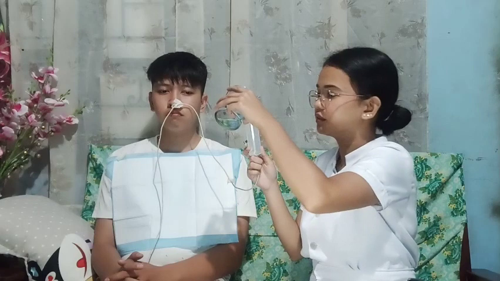And then assuming that it's finished, I will now flush it again. And then I will instruct the client, or the significant other, to make sure that the client's head is elevated for 20 to 30 minutes to prevent aspiration. And then rinse the bag and the tubing with warm water whenever the feedings are interrupted, if interrupted only.